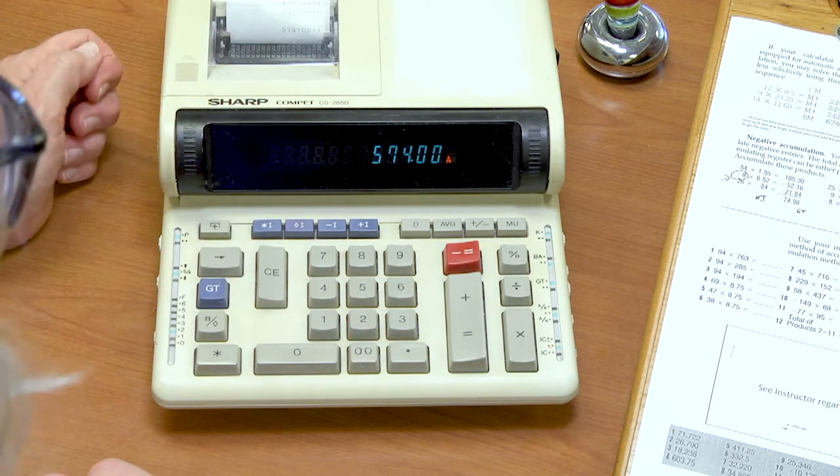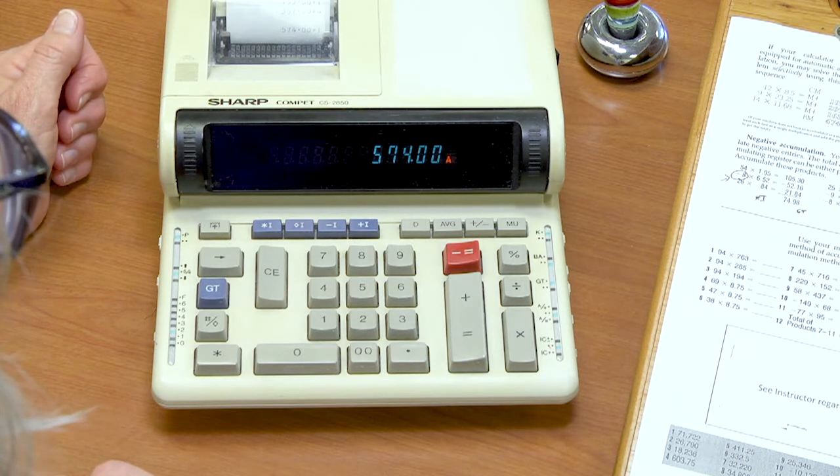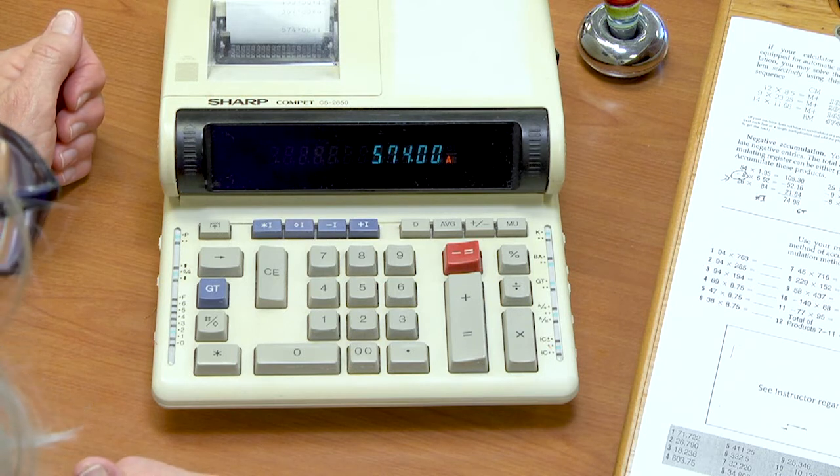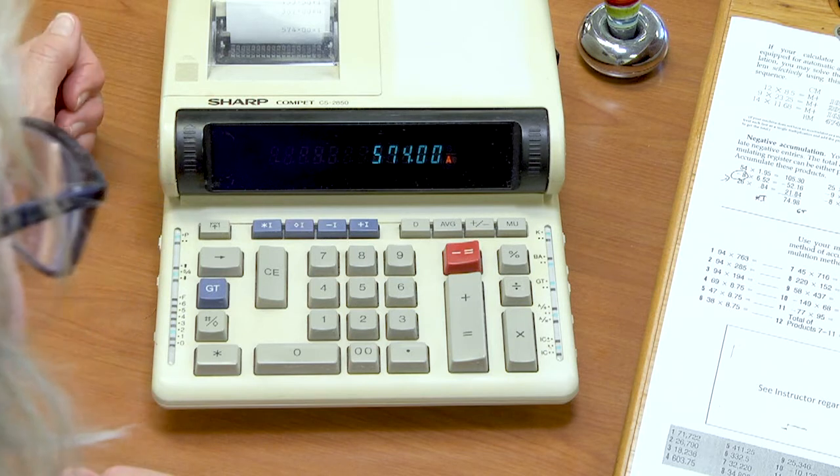So what I would like you to do right now is put this on pause and go back and do the dual accumulation problems yourself twice, and then work on problems 13 through 22 twice.